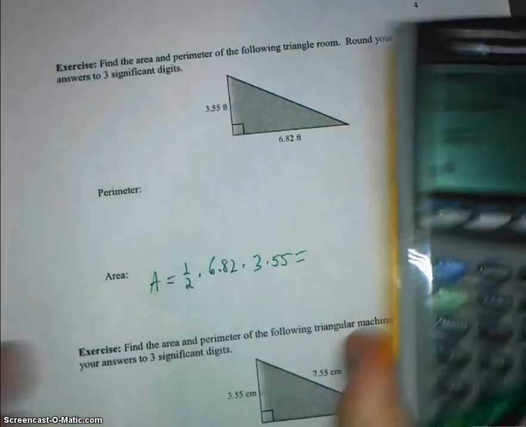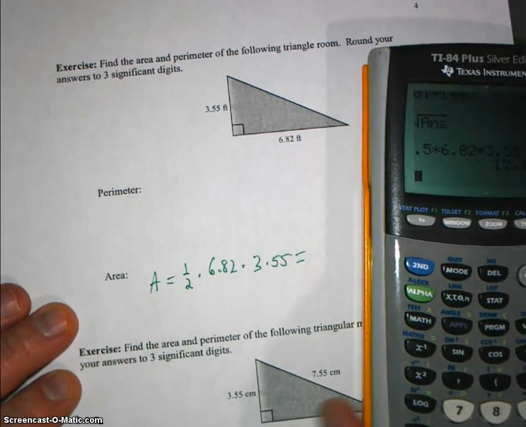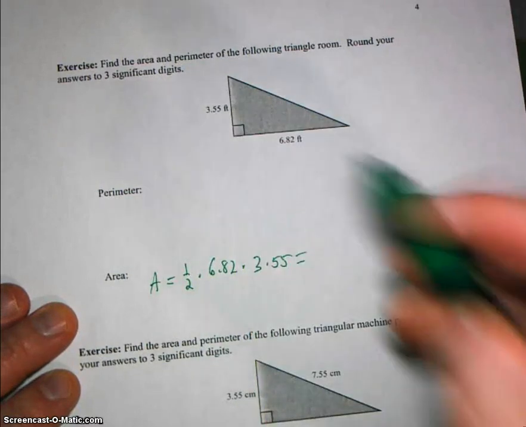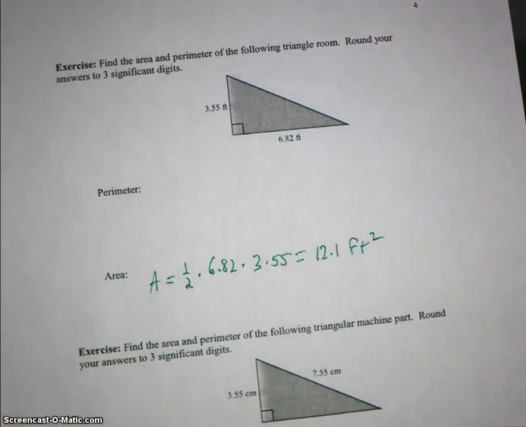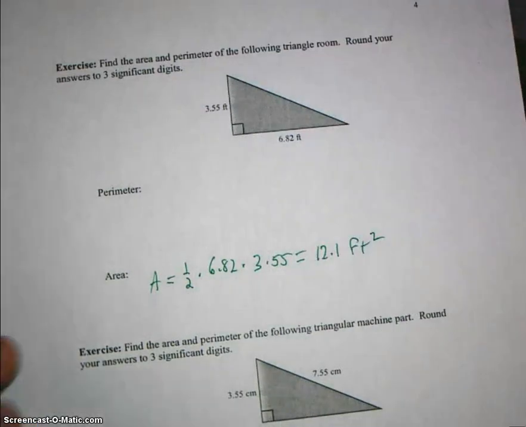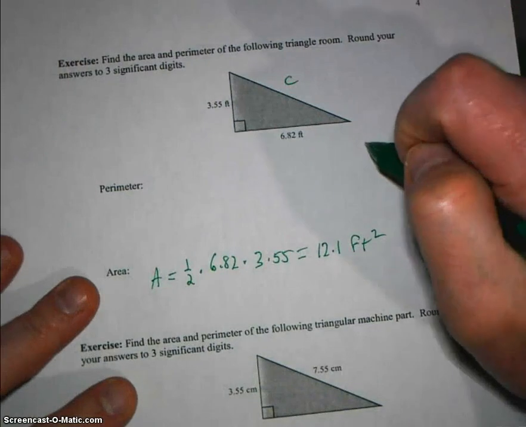So I grab my calculator. 0.5 times 6.82 times 3.55, and that would be rounded to 3 significant digits, 12.1. And units here would be square feet. Area is always in square units, because really what we're doing is saying how many little squares can we put inside here.